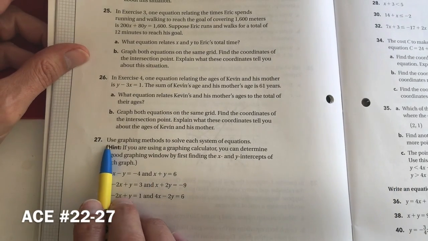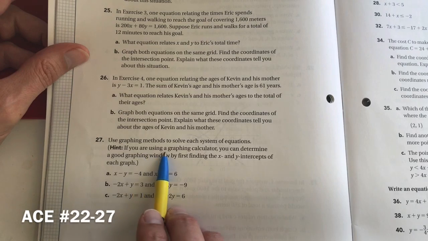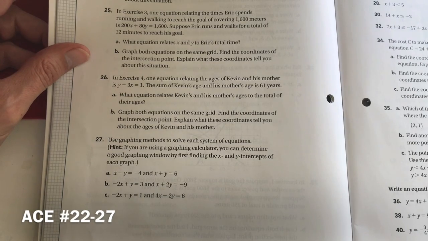And lastly, for 27, use graphing methods to solve each system of equations. Use your graphing calculator, or you can determine that situation, whatever you need to do. But you're going to go ahead and graph these like we did as well to find those pieces. Okay. All right, let's give it a go. Hopefully this will be helpful.